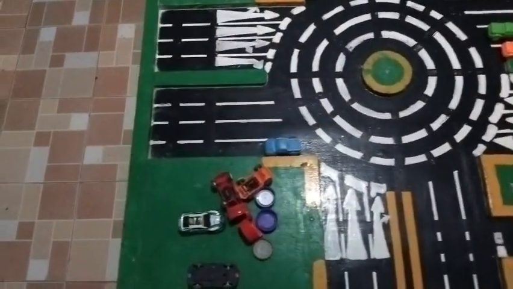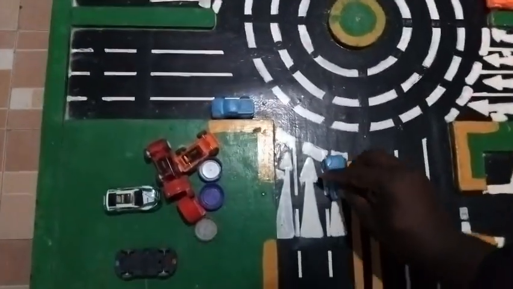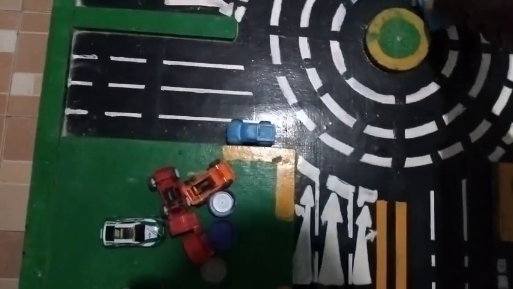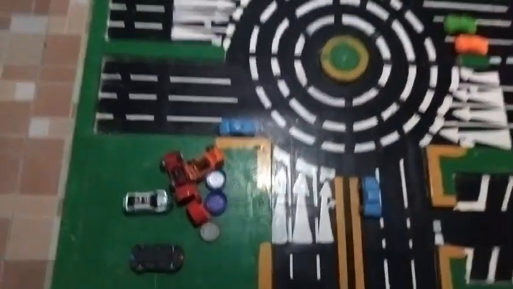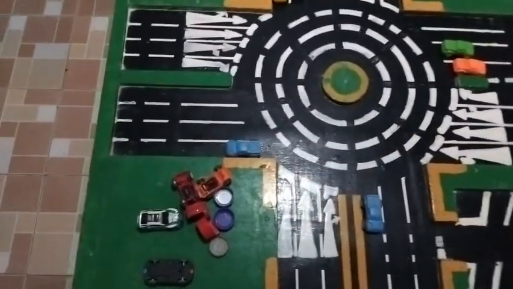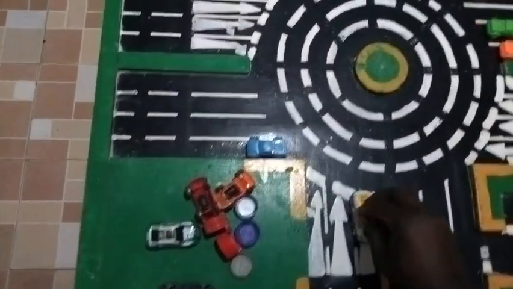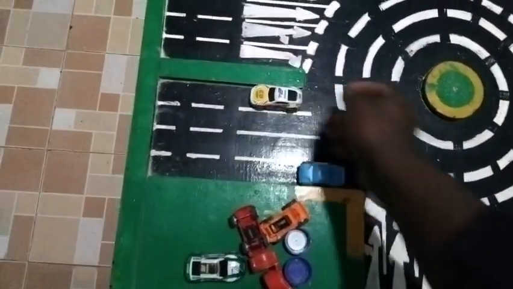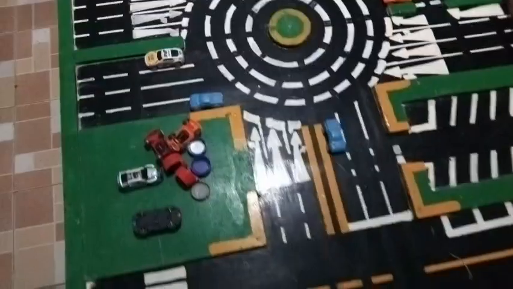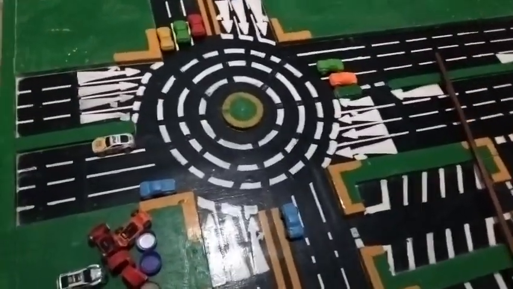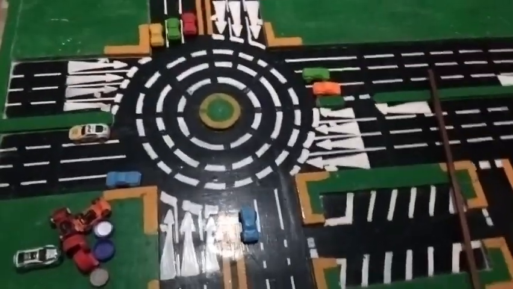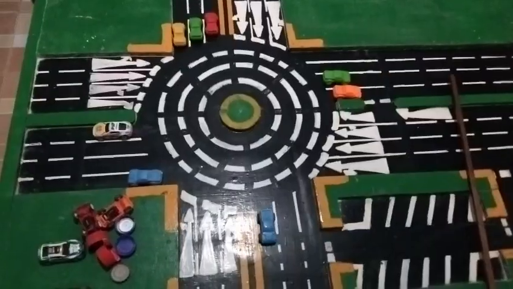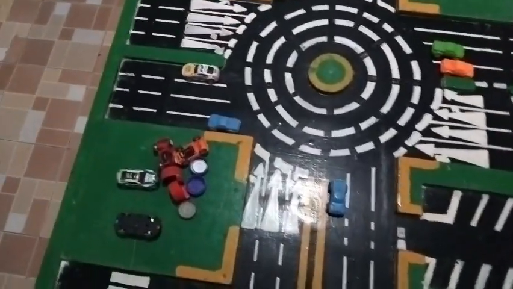Then option 4 of lane 3 says you come back at 180 degrees, and the last option says you turn left at 270 degrees using the 4th lane of the roundabout. That's all about the options of lane 3 on the 3-lane road or minor road.